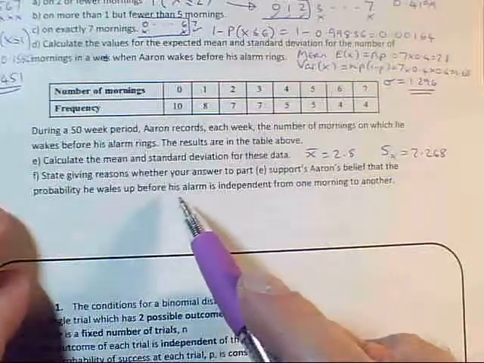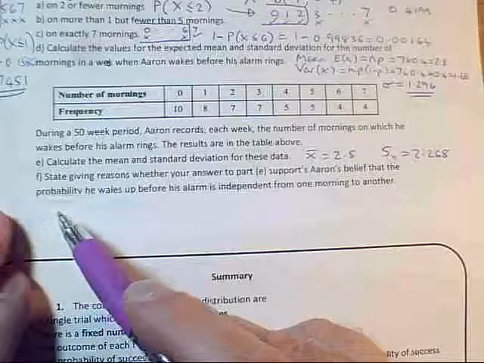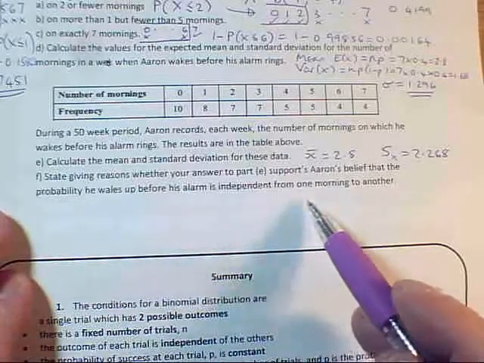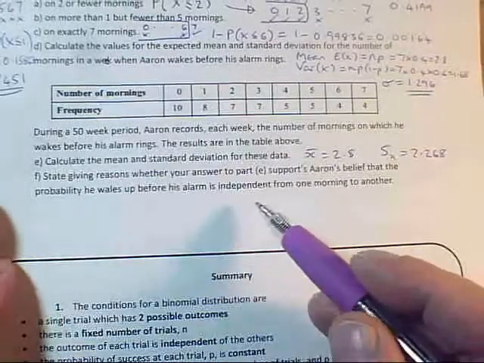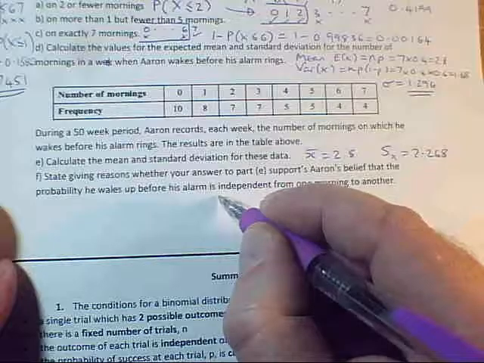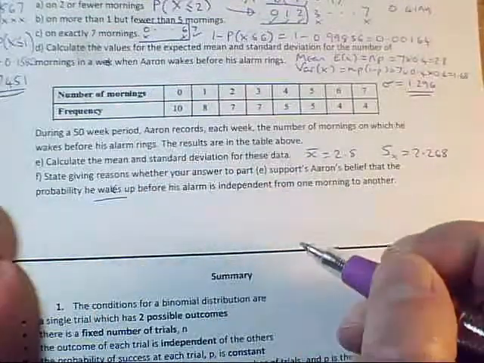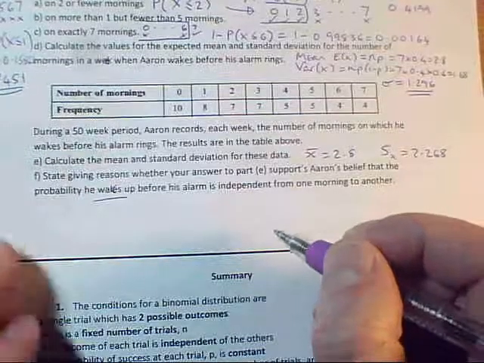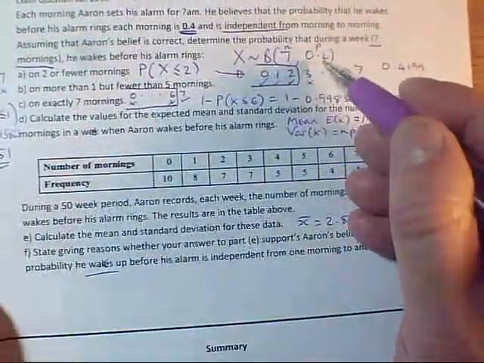State, giving reasons, whether your answer to part E supports Aaron's belief that the probability is independent from one morning to another. So why would that be relevant to these values? Because the waking up being independent is one of the conditions we needed to set up this binomial distribution.